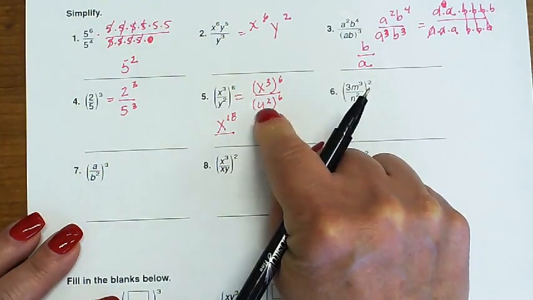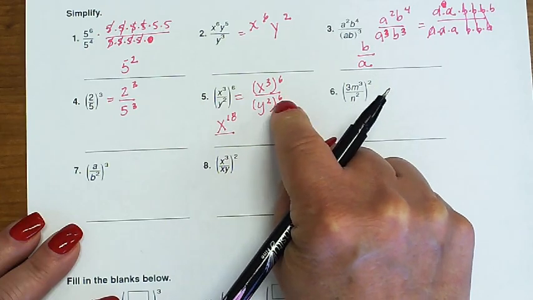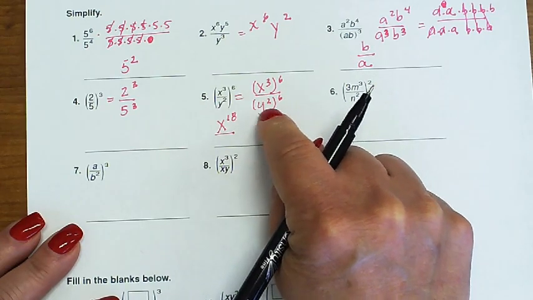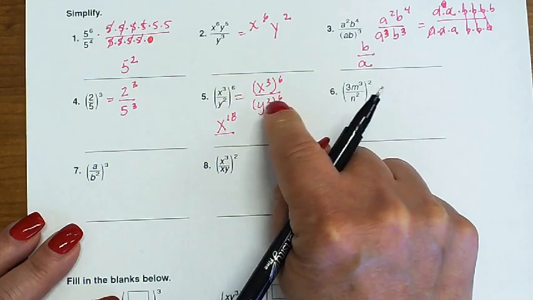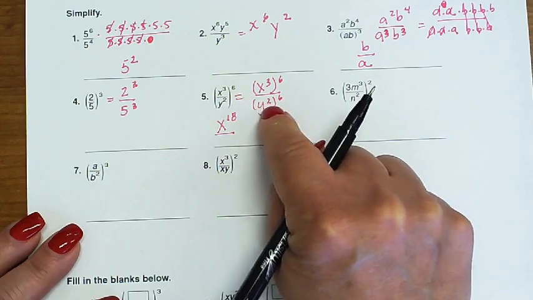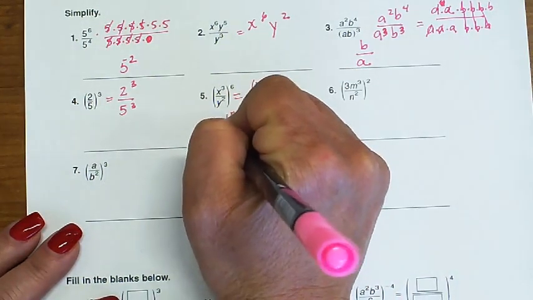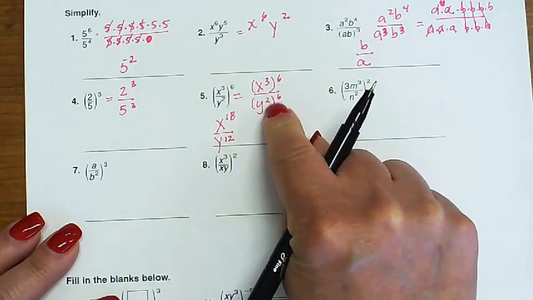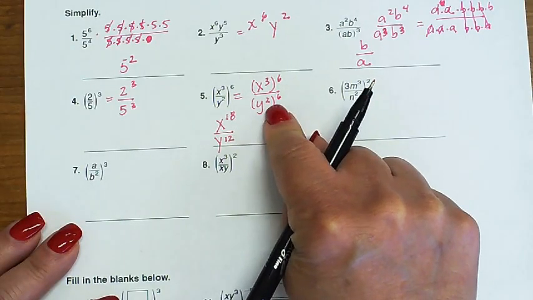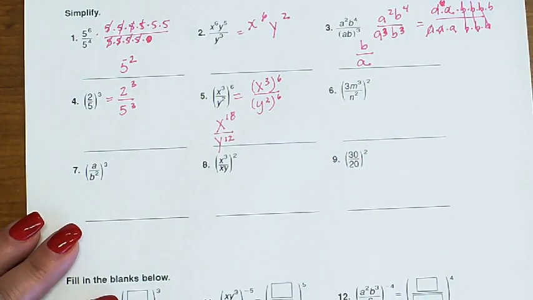Now for the y's, it's y squared, but I've got 6 sets of those. So I've got y squared, y squared, y squared, y squared, 6 of them. So 6 sets of y squared gives me a total of y to the 12th, which makes sense with our rule because we know we multiply there. And that's my final answer.